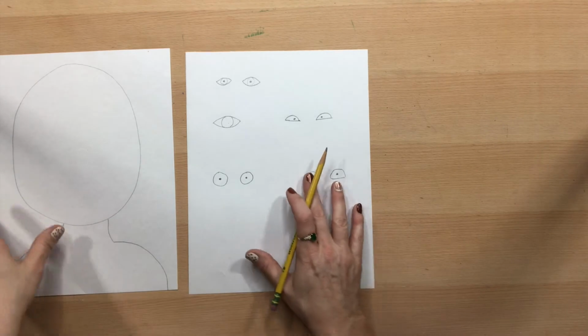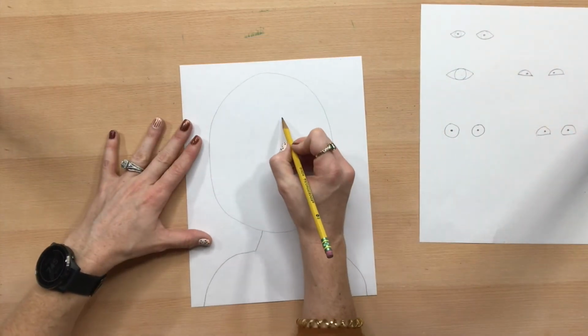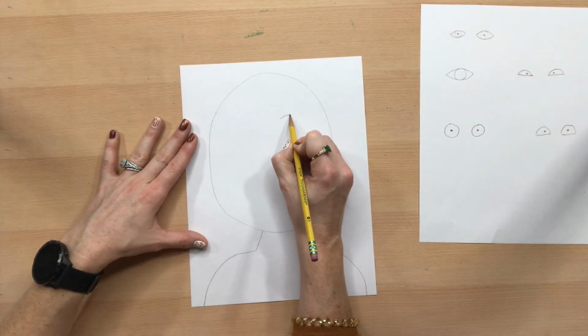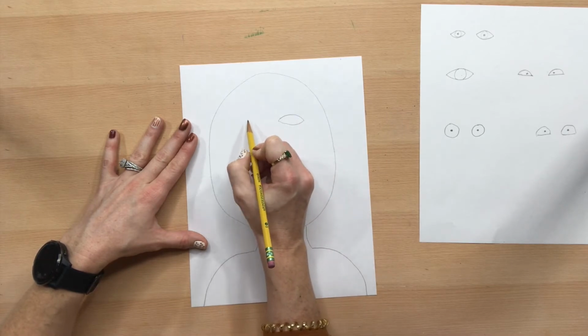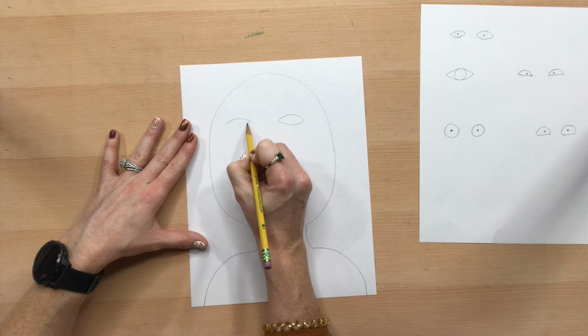All right, so I'm going to go back over to my paper, and I'm going to go ahead and draw some eyes.